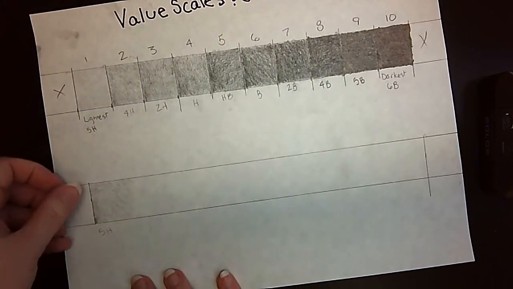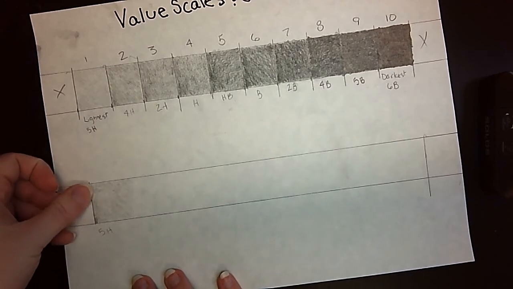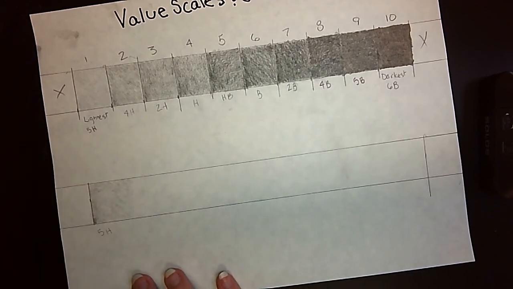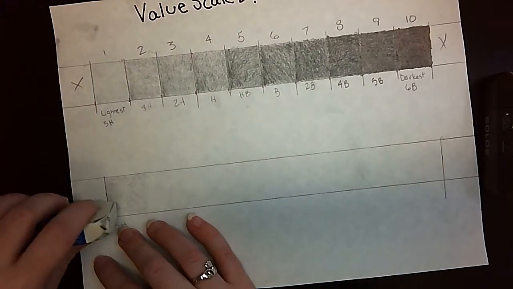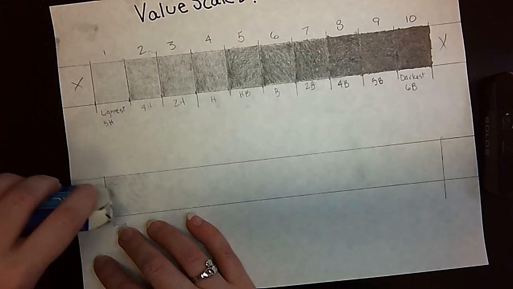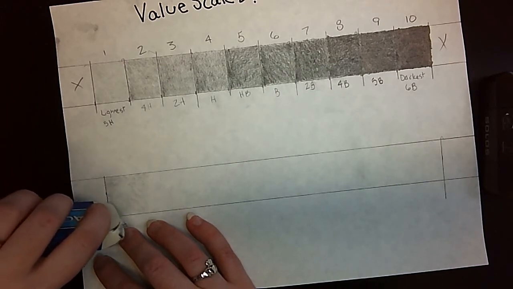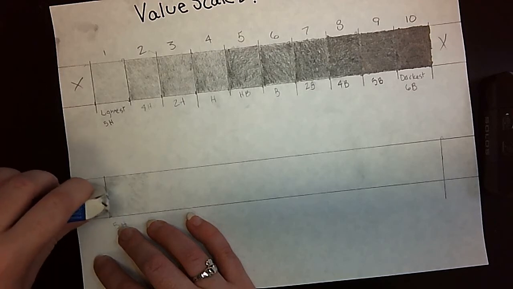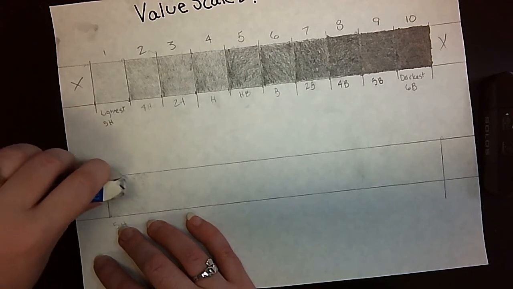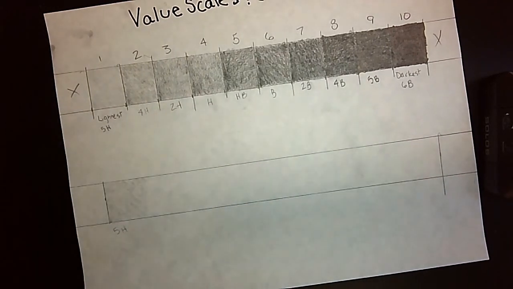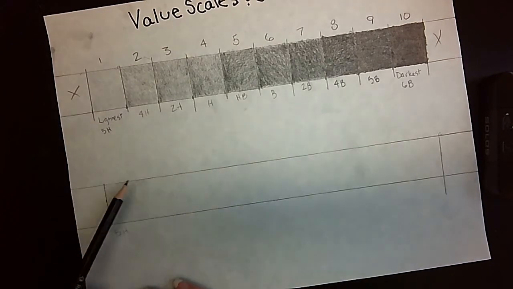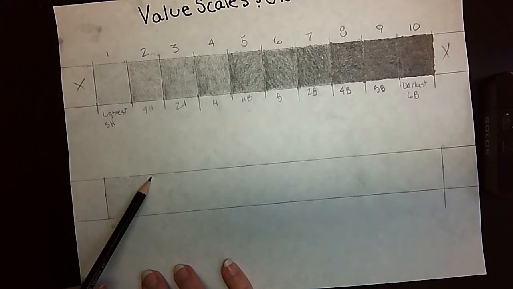And you know what? I think I want an eraser to get rid of some of the darkness right here. So I'm going to grab that. I'm just going to use my eraser to lightly brush off some of that value that's too dark. That's better. And then I'm going to grab my 4H and I'm going to start shading here. Remember, nice light pressure.